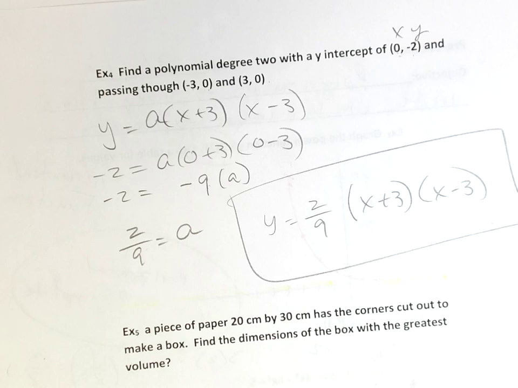Okay, example 5. We did this yesterday. And if you're absent, that's okay, we'll do it again. Okay?